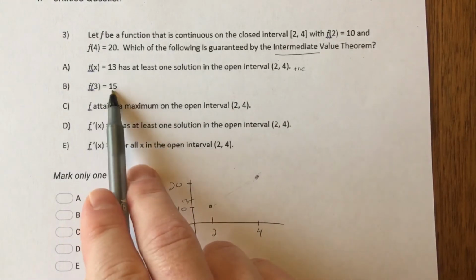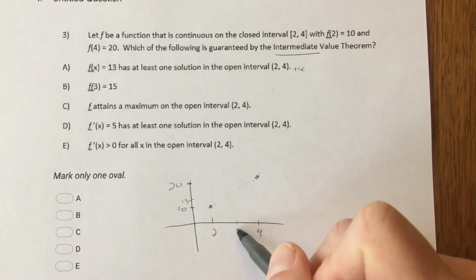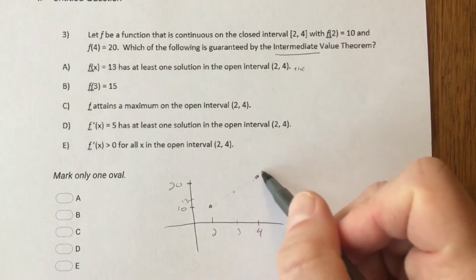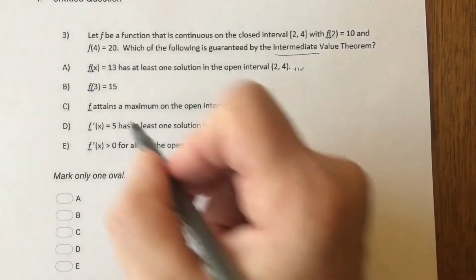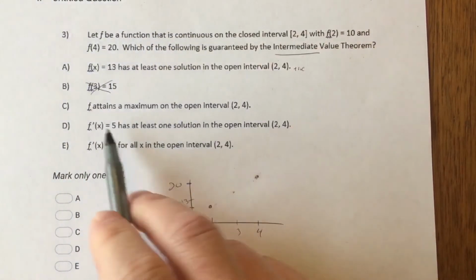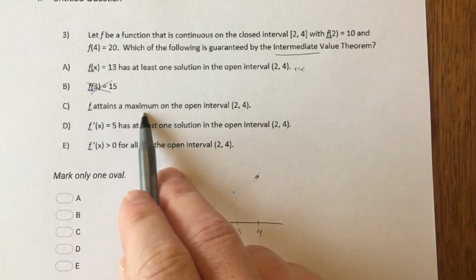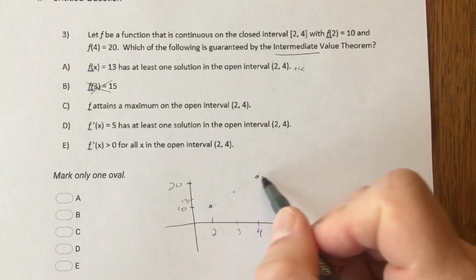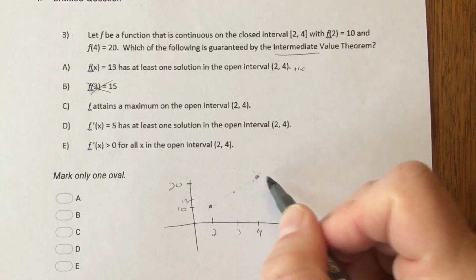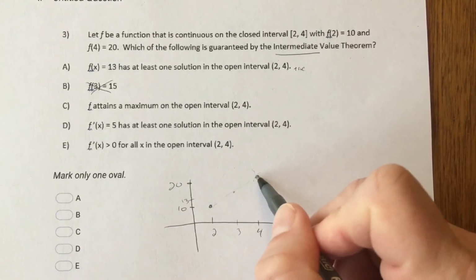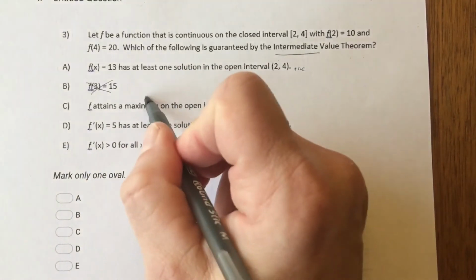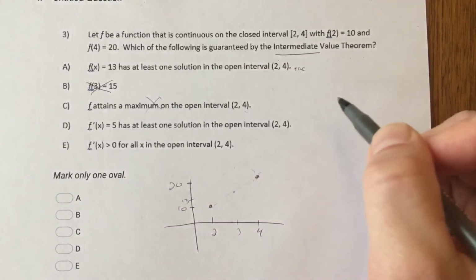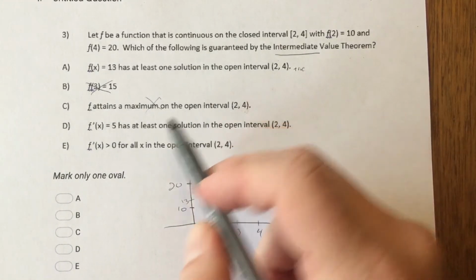Does the function have to equal 15 at 3? Do we have to be right in the middle there? Absolutely not. We could go above or below. So that does not have to be true. F attains a maximum on the open interval. So that's trying to say that somewhere before 4 we had a maximum. That's not necessarily true. 4 could be our maximum value. If it had been the closed interval, that would have to be true, but 4 could be our maximum, so that doesn't have to be true.